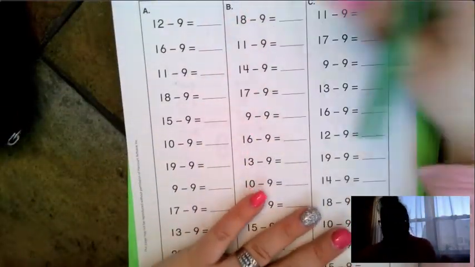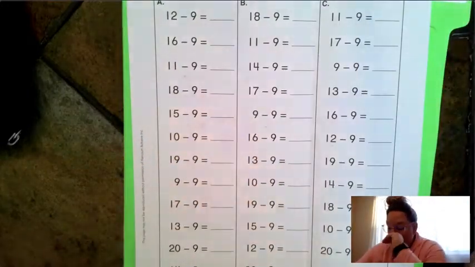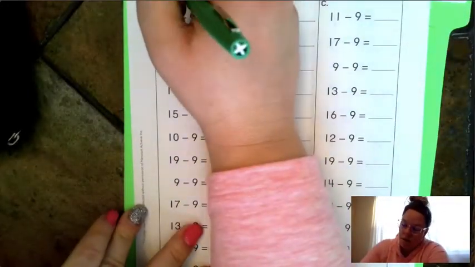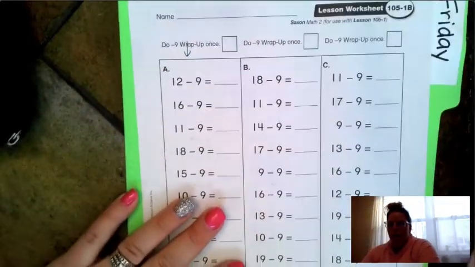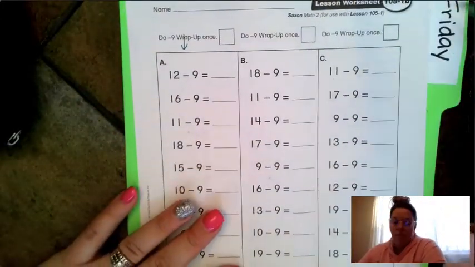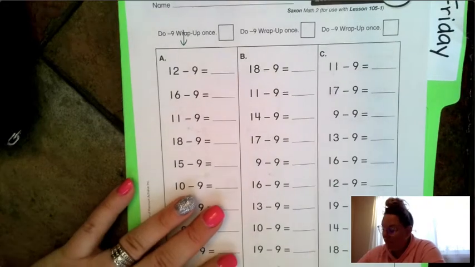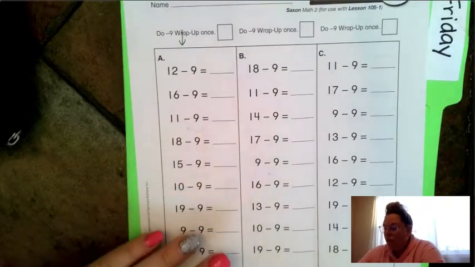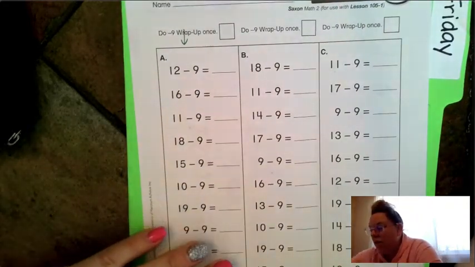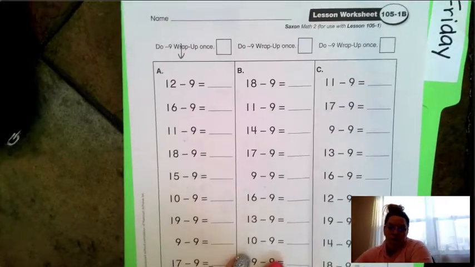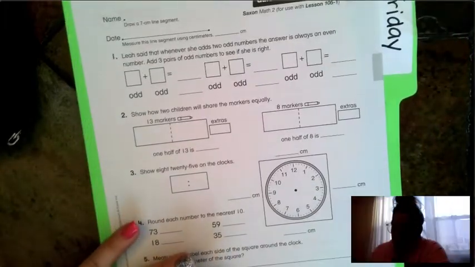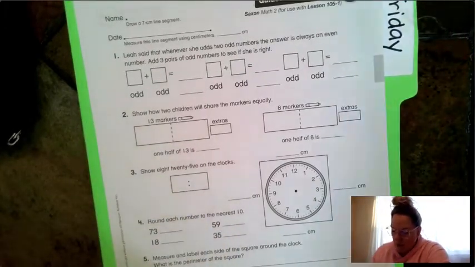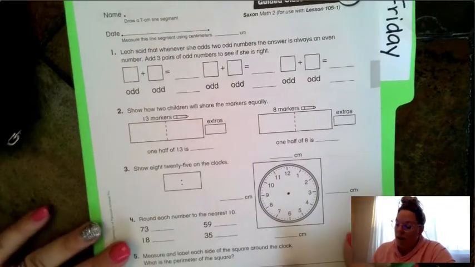On the back side, you have 3 opportunities to practice your facts. So start here with A and go all the way down the A column, then go to B, and then finally to C. Okay? When you are done with your math facts, then you're going to be set to go with this lesson worksheet for today. I want to go through just a couple of these guided class practice problems with you. So let's go ahead and work through a couple of these together.